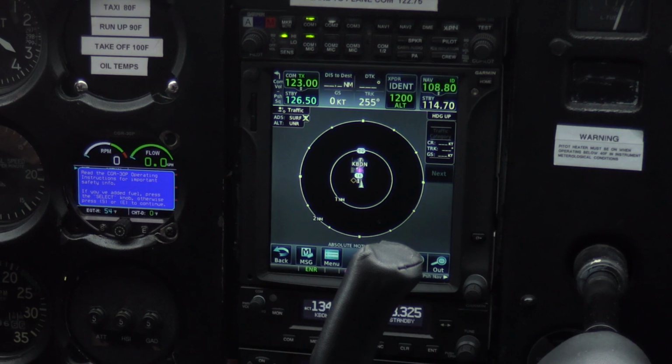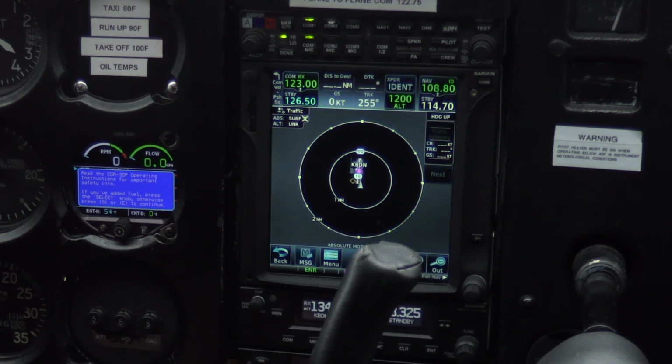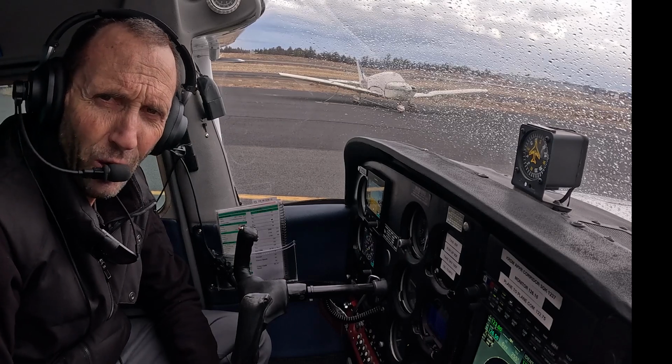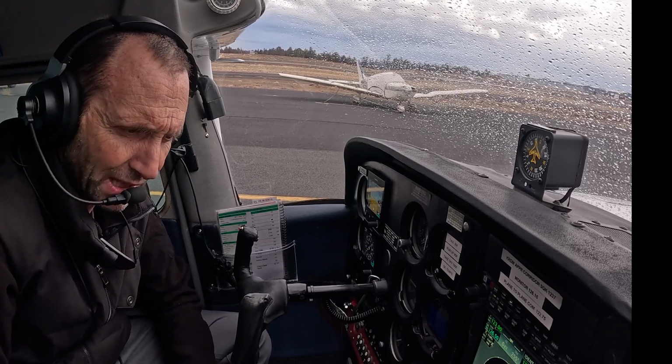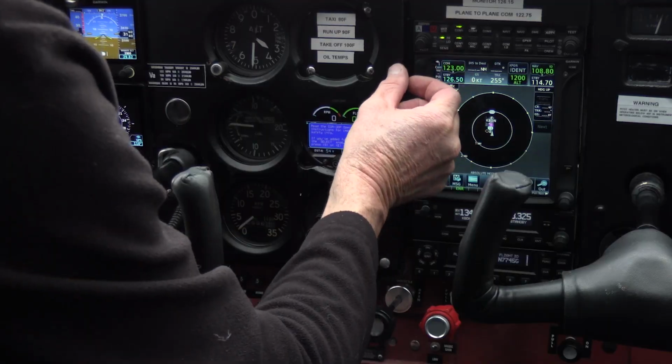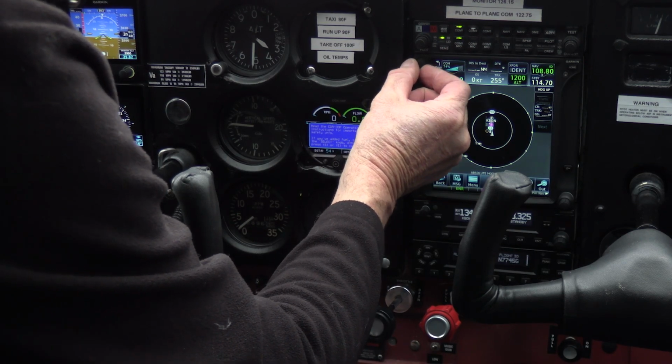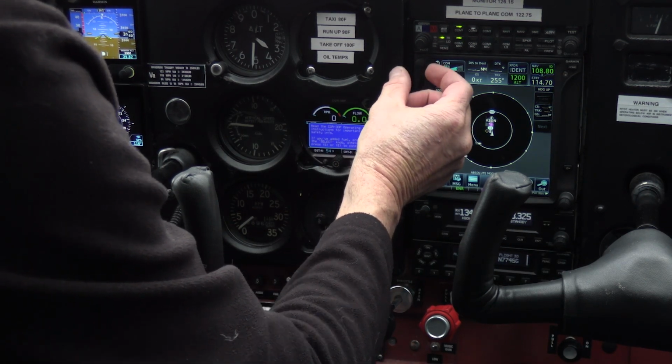Bend Unicom, radio check please. Loud and clear. There you go, friends, loud and clear. They actually came in pretty hot, so I might even turn my main radio down just a hair.